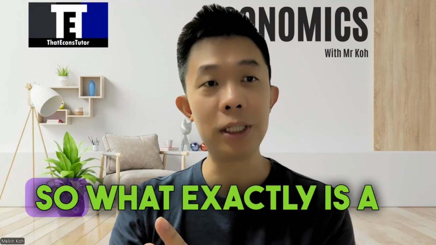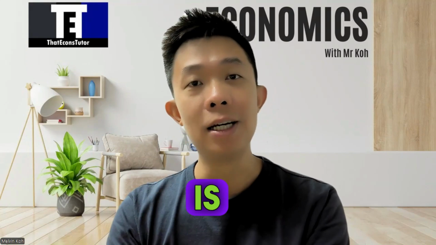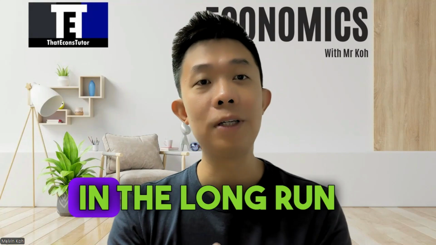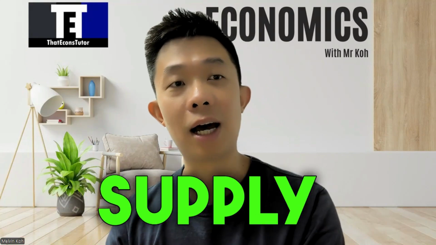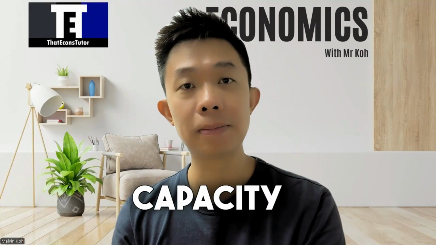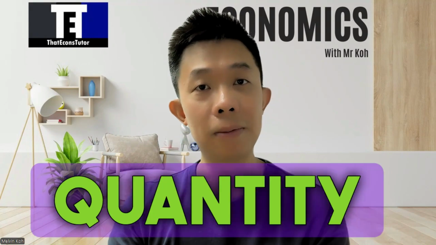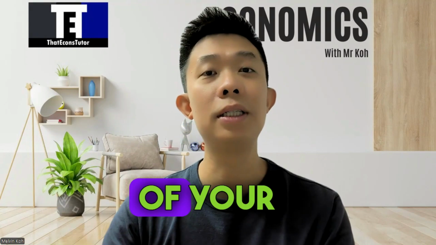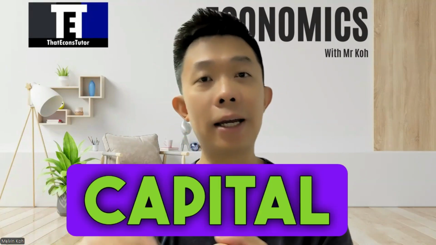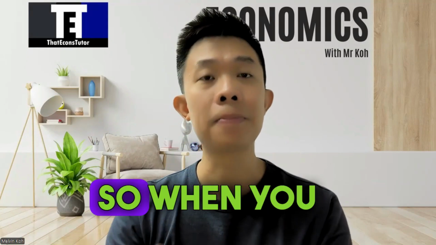Okay, movement of a point. So what exactly is a shift? A shift of your PPC is equivalent to a shift in the long-run aggregate supply curve. So this means a change in your productive capacity. And that happens when you have a change in QQ cell. Quantity and quality of your factors of production like capital, enterprise, land, labor, right?